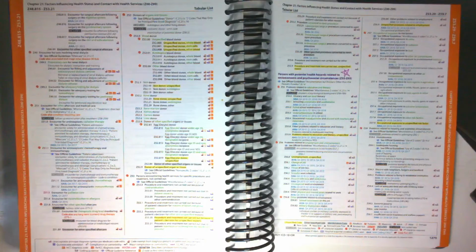Social determinants of health aren't really a medical condition, but they are factors that can impact a patient's ability to receive appropriate healthcare services. They are included in the status codes in your ICD-10-CM manual. You can find them here in your book. They are codes Z55 through Z65, persons with potential health hazards related to socioeconomic and psychosocial circumstances.